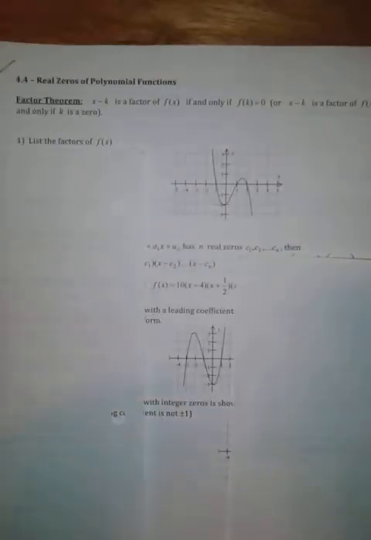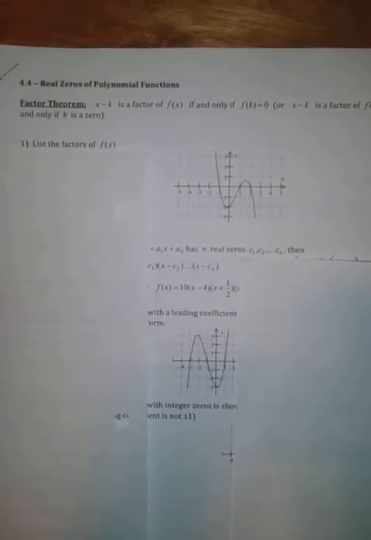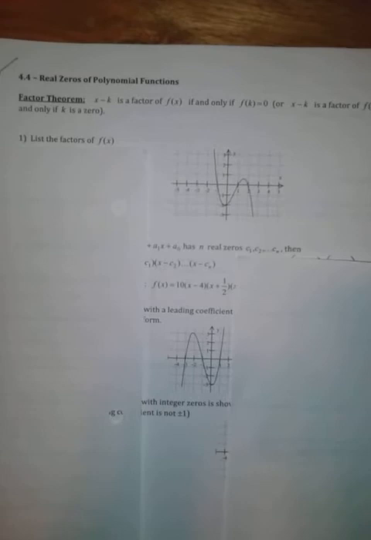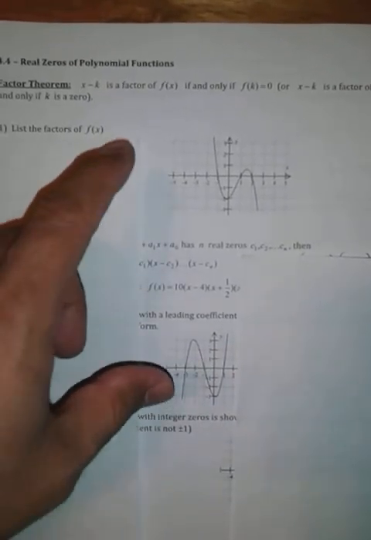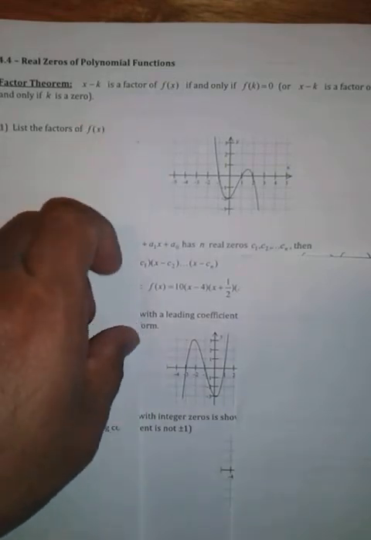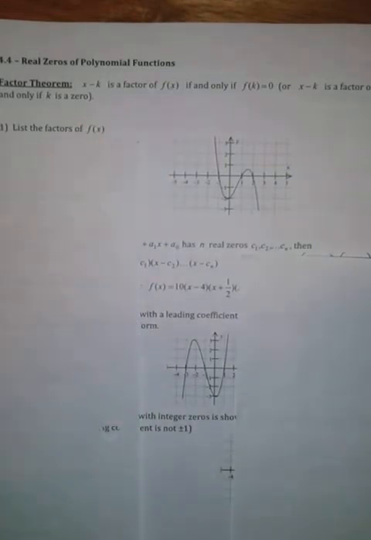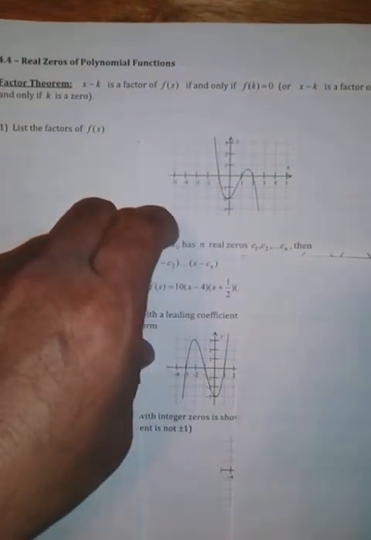Alright, this is section 4.4, real zeros of polynomial functions. So the first thing we want to know is the factor theorem, which says that x minus k is a factor of f of x if and only if f of k equals 0. Or we can think of that as x minus k is a factor of f of x if and only if k is a 0. And that just means f of k equals 0 means k is a 0.